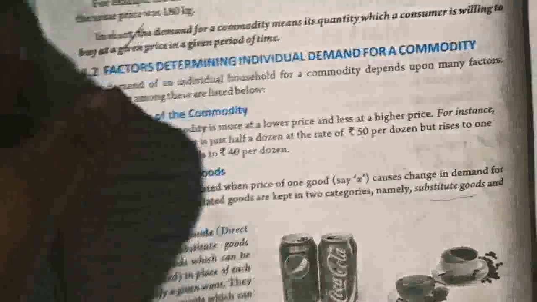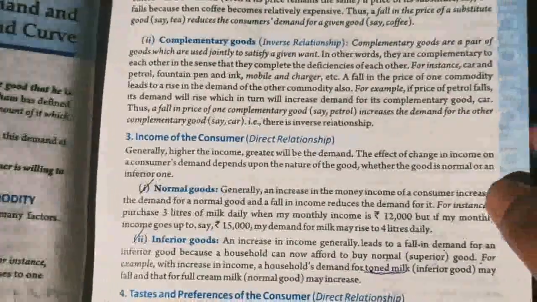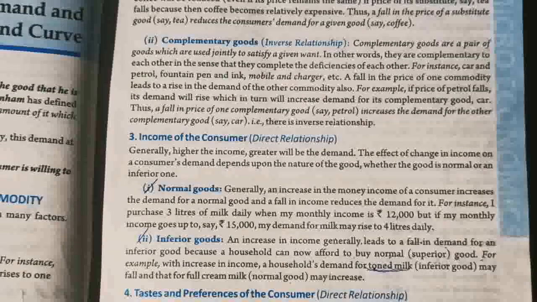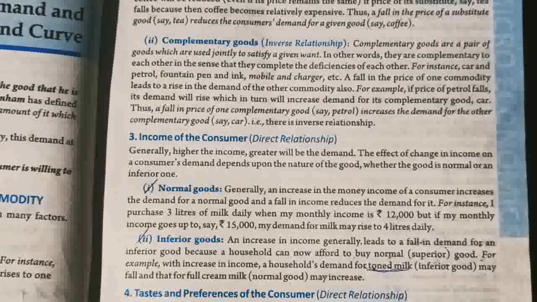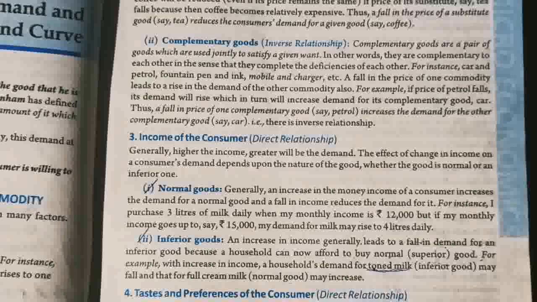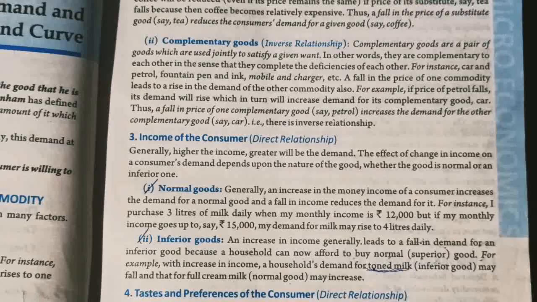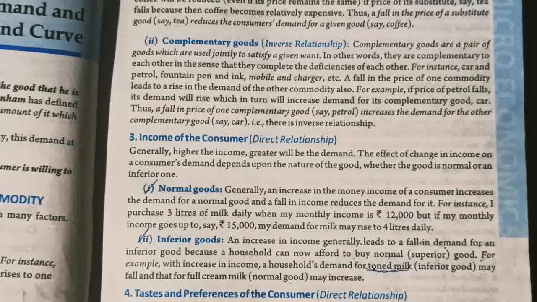Next is complementary goods. Complementary goods are those goods which must be used jointly, which must be used together. For example, car and petrol. Car and petrol are the best example of complementary goods, because without petrol, what is the use of having a car? Without a car, what is the use of having petrol, isn't it? Yes or no? Here, in complementary goods, there is an inverse relationship. Inverse means opposite to each other.